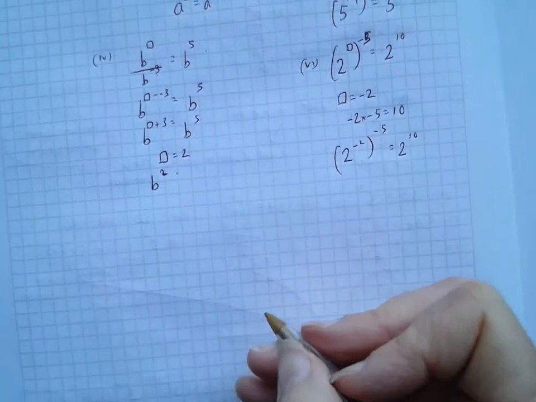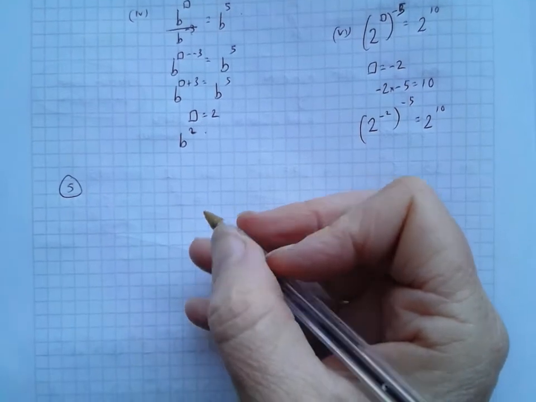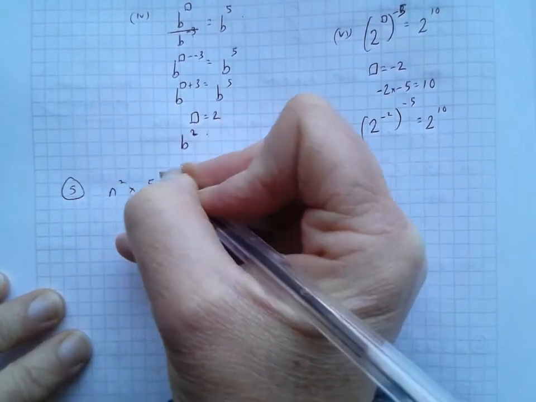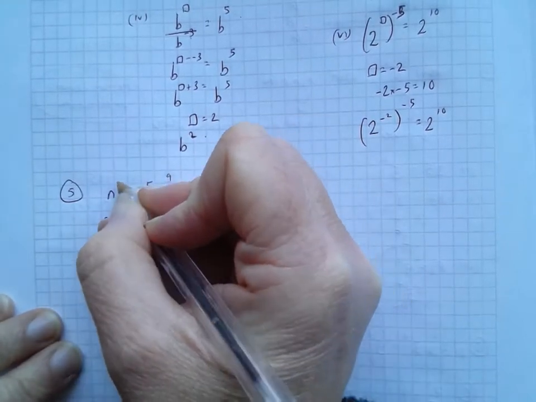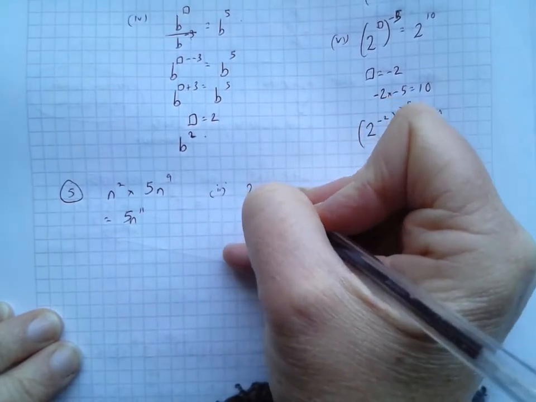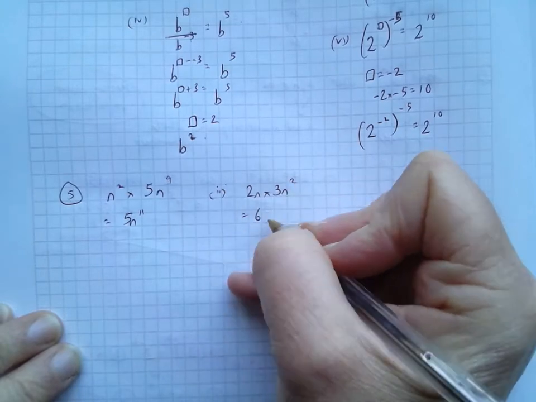Question 5, simplify these. 5n to the power of 2 by 5n to the power of 9 will be 5n to the power of 2 plus 9, which is 11. Part 2, 2n by 3n squared. 2 by 3 is 6, n by n squared is n cubed.